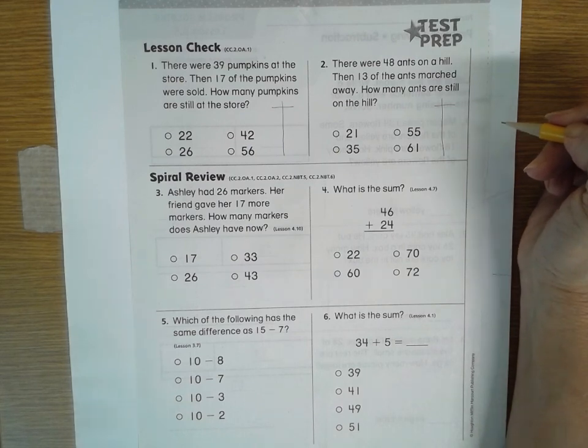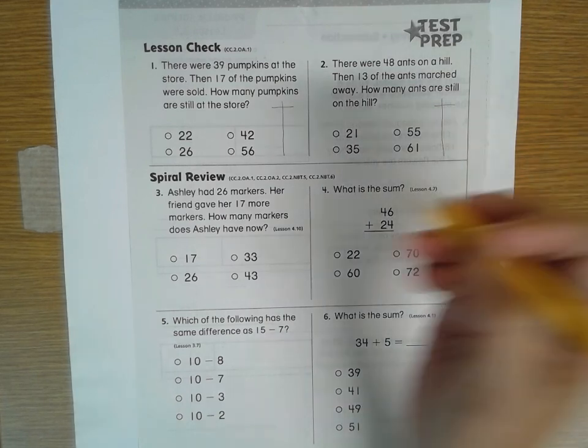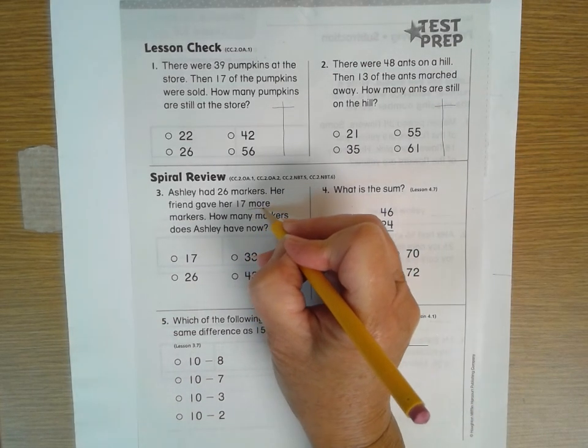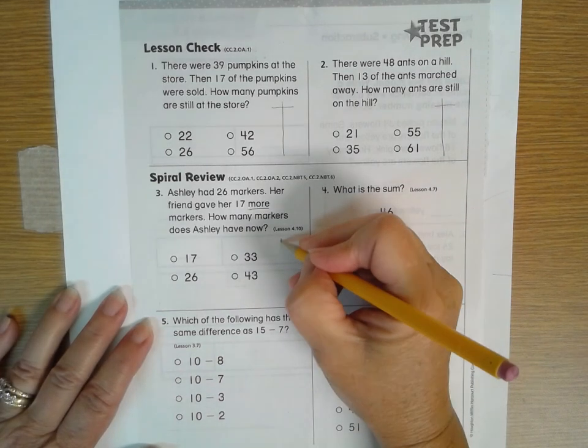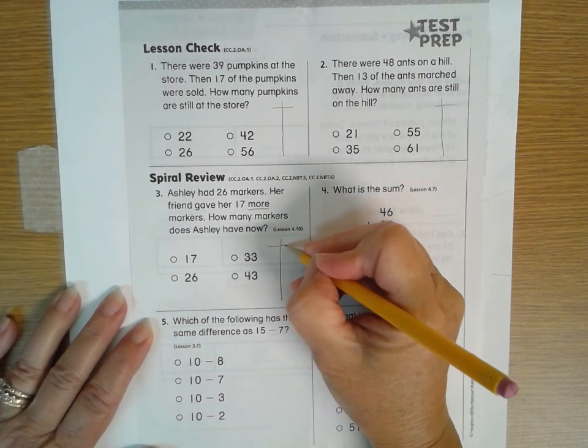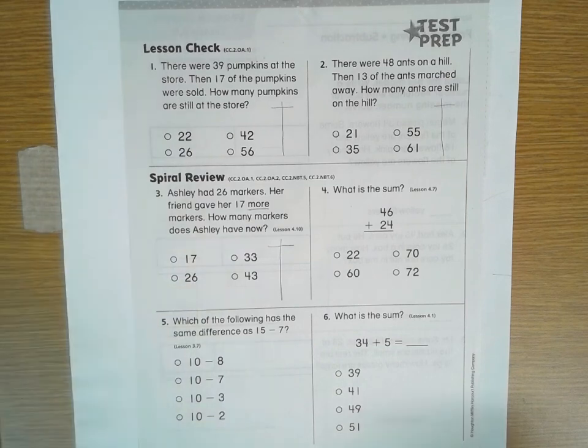Number 3, Ashley had 26 markers. Her friend gave her 17 more markers. That's an important piece right there. How many markers does Ashley have now? So she started with 26 and her friend gave her 17 more. So how many does she have now? She has more than she started with, right? Make a T and solve that.